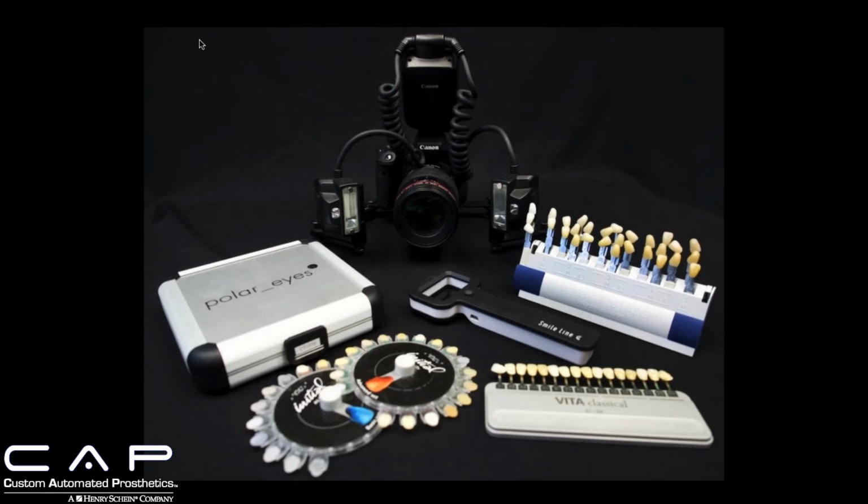So here is my basic setup for shade taking in photography. We have the classic Vita shade guide, which we'll be talking about in a little while, the 3D Master shade guide, some of my ceramic shade tabs that match the ceramic that I use, which is GC Initial.